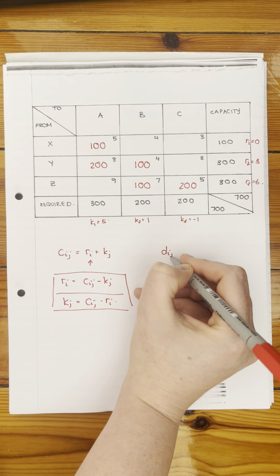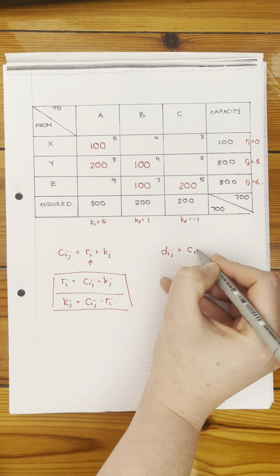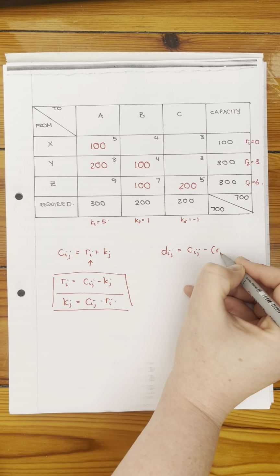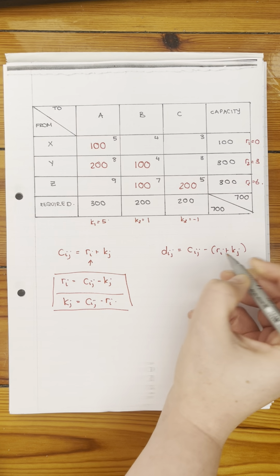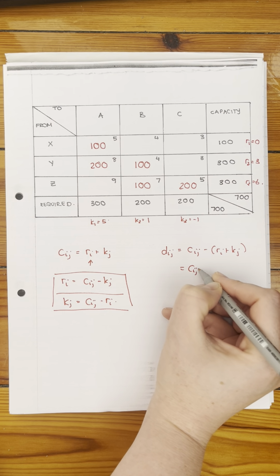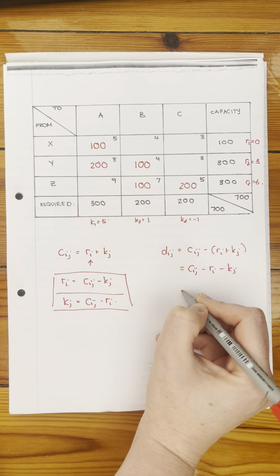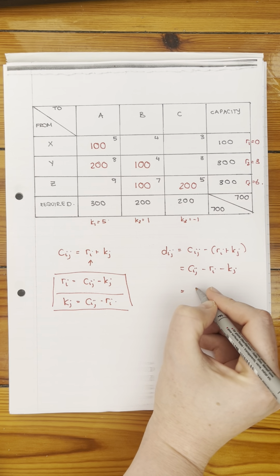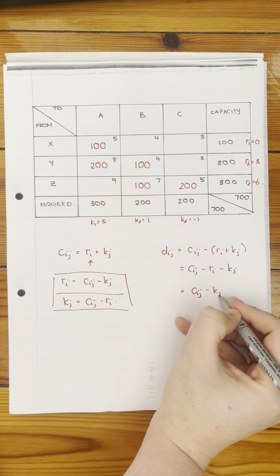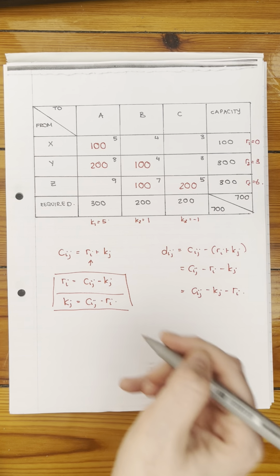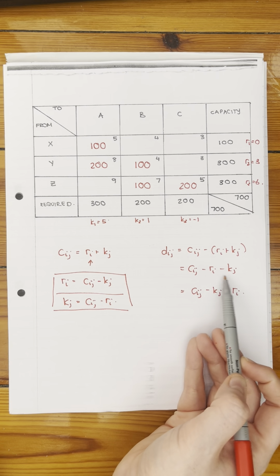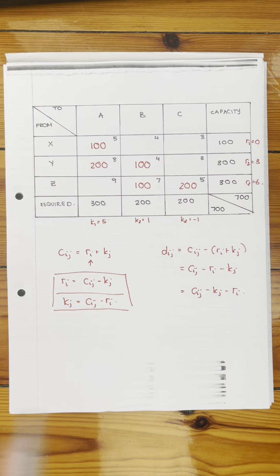So the difference is this formula here where you have your cost minus your row number minus your column number, which is Cij minus Ri minus Kj. And you can also rewrite this in a different order, Cij minus Kj minus Ri. So you can switch this part up. It's not going to be a big deal in order.